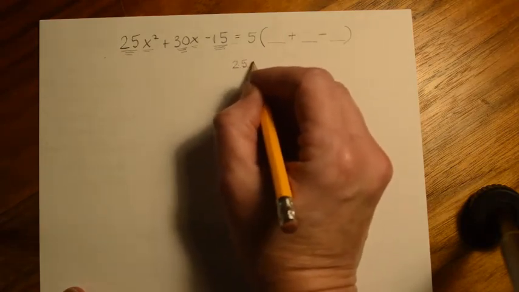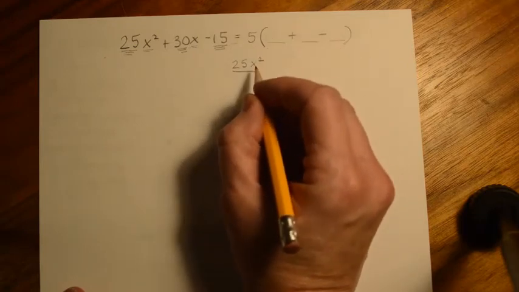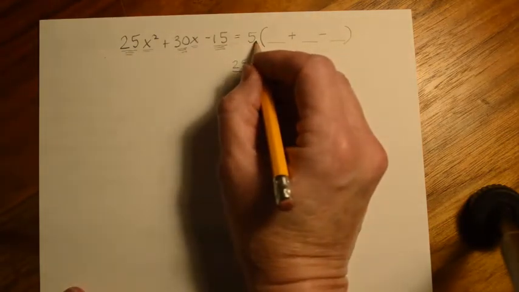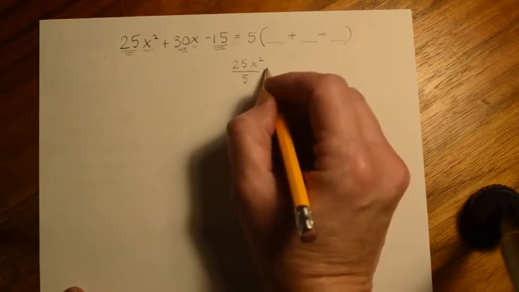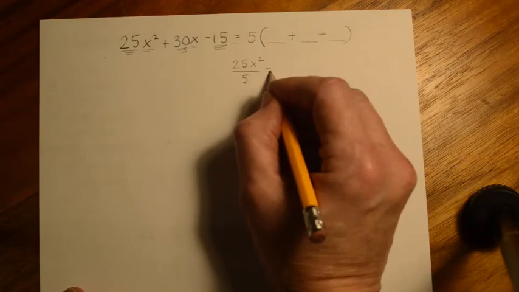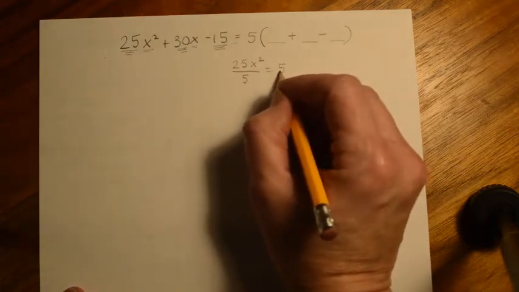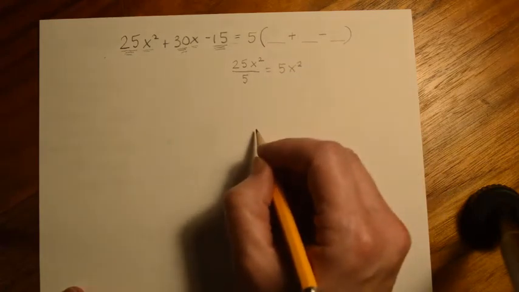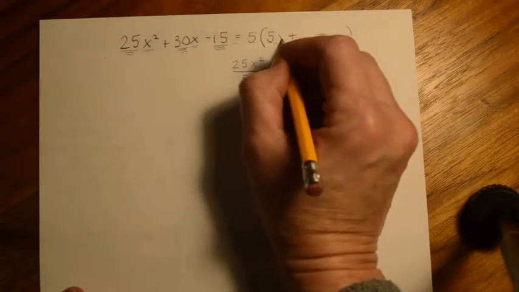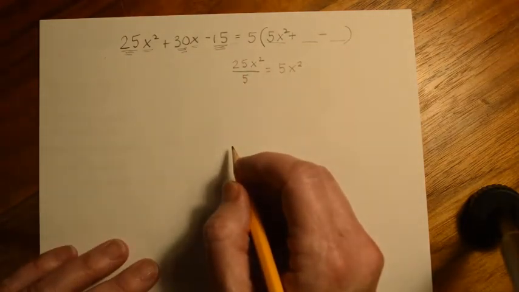So 25x squared, since I'm trying to figure this out, let me undo the multiplying. I multiplied by 5, so let me undo that. In other words, I'm going to take 25x squared and divide it by 5, this thing that I multiplied through. 25 divided by 5, that gives me 5. And then x squared doesn't have anything to divide by, so it just stays x squared. So I must have multiplied into a 5x squared in order to get 25x squared.